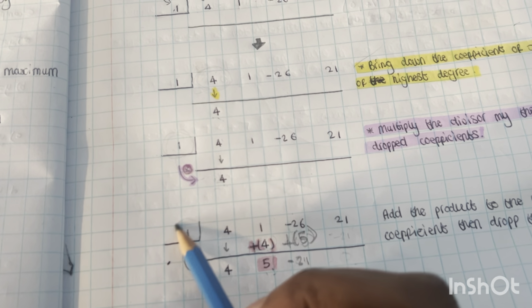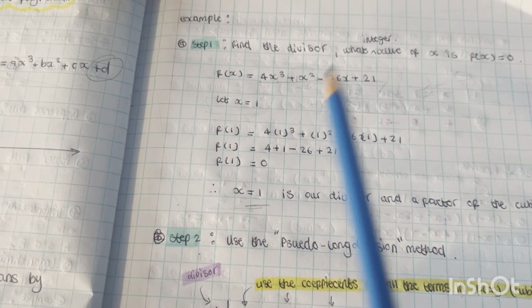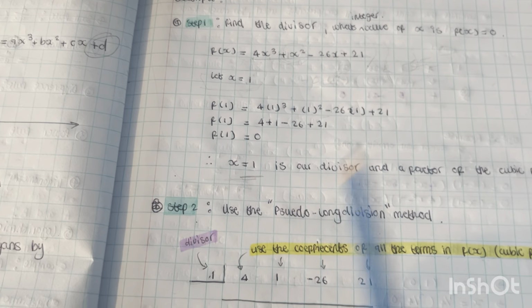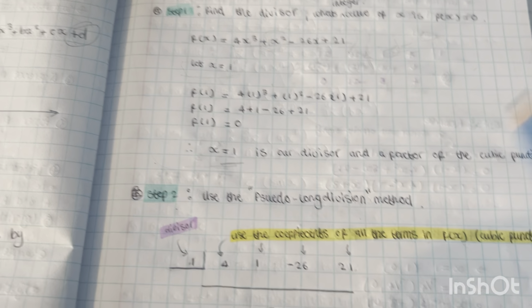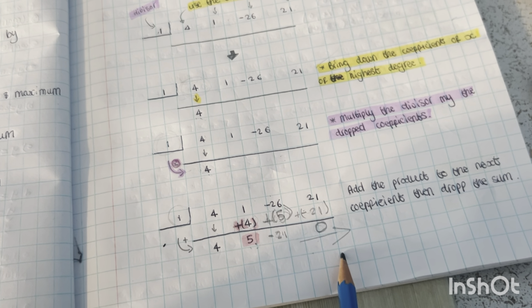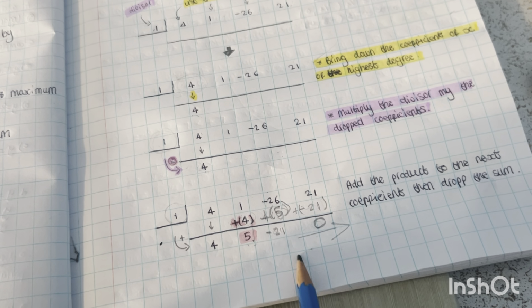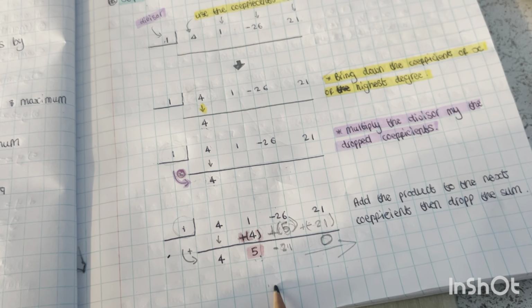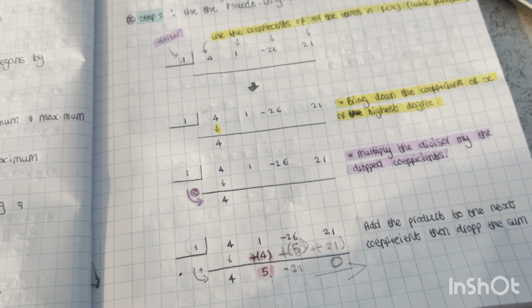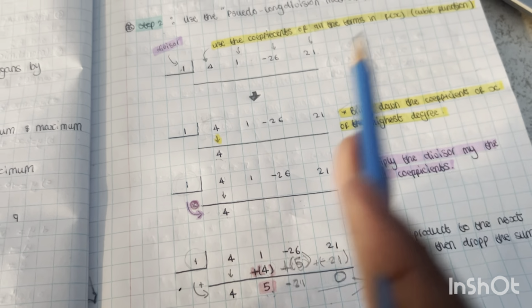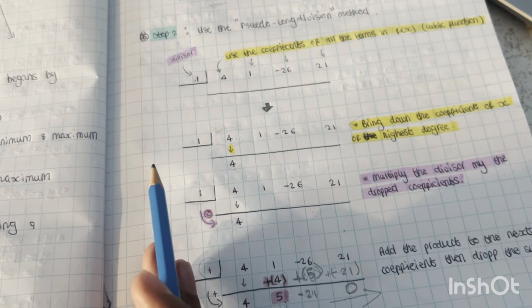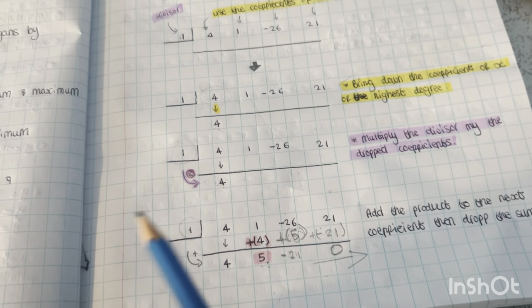So the main thing we want here is at the end, once you've done this cycle over and over again, you must get 0. If you do not get 0, you did something wrong. Another thing I want to stress is you want to make sure that you have the lowest divisor. If you take a divisor that is higher than this one, I'll show you later, you'll end up factorizing correctly, but that factorization will not lead you to your x-intercept. So you can't just pick random numbers. You need to start with 0, 1, negative 1, 2, negative 2, 3, negative 3. That's the only way you can get the lowest.